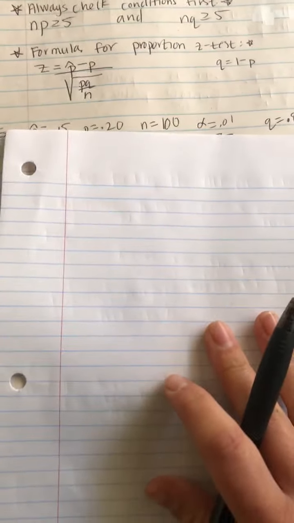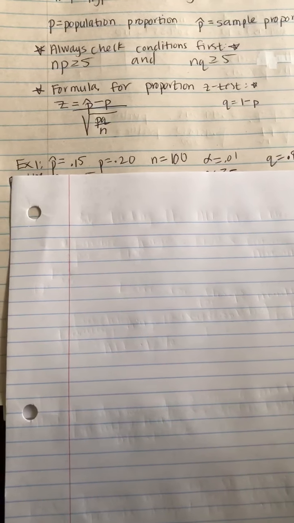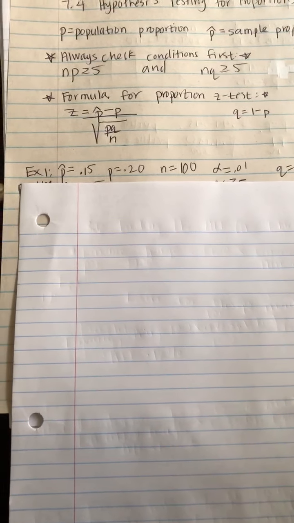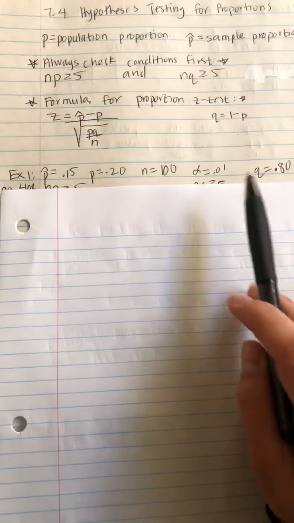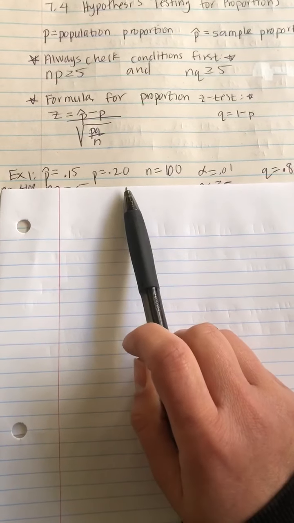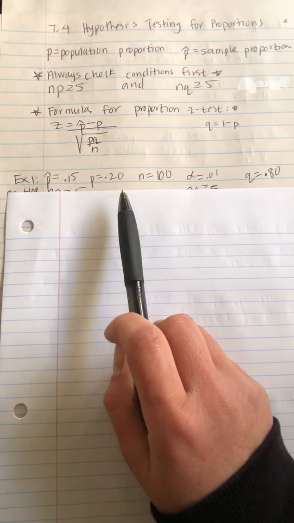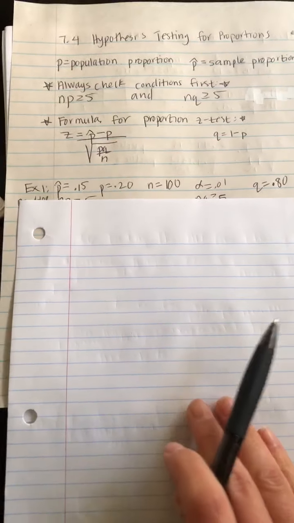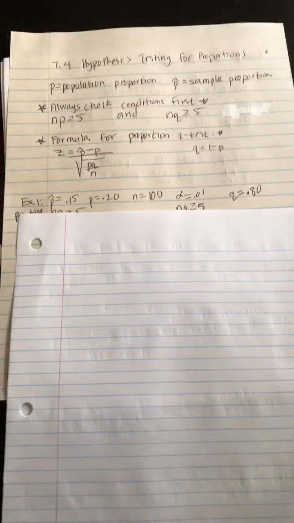So just like before, you first want to write down all the important information. So P hat is 0.15, P is 0.20, the sample size N is 100, and we're going to use a significance level of 0.01. Okay, so if P is 0.20, Q would be 1 minus 0.20, and that would be 0.80.